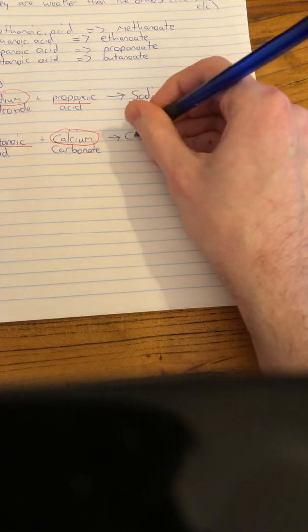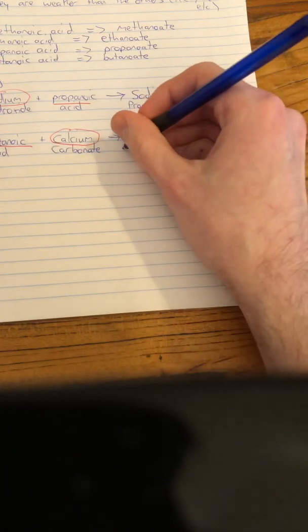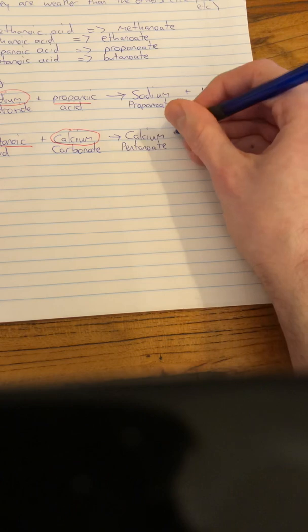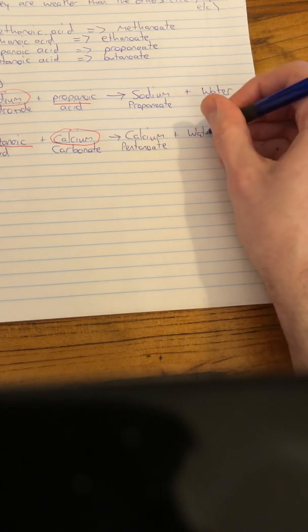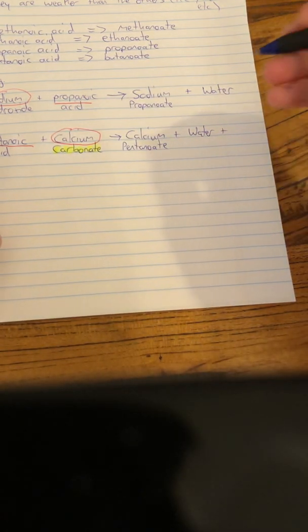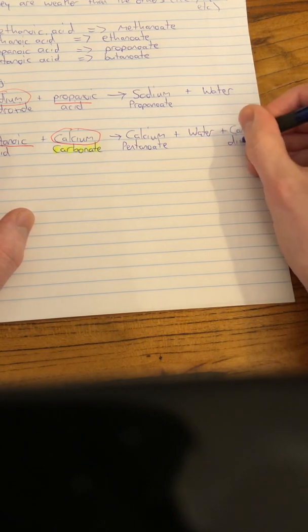We take the first name of the base and we change the acid, so the salt becomes calcium pentanoate. Okay, and obviously we're going to get water. However, big however, we've also got a carbonate, and because we've got a carbonate, we get a third product, and that third product, of course, is carbon dioxide.